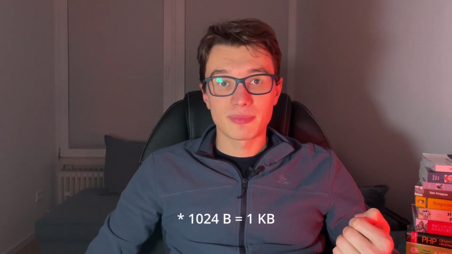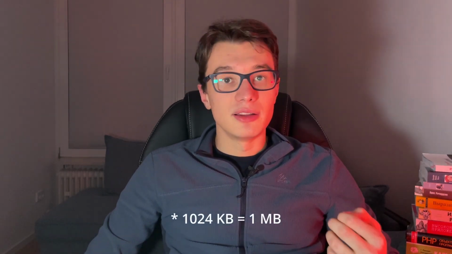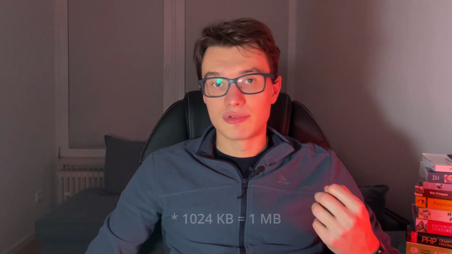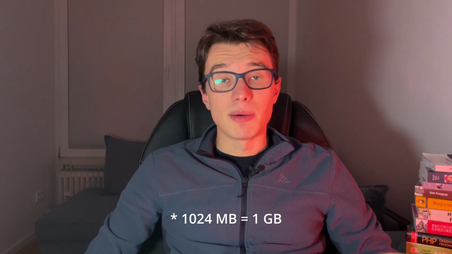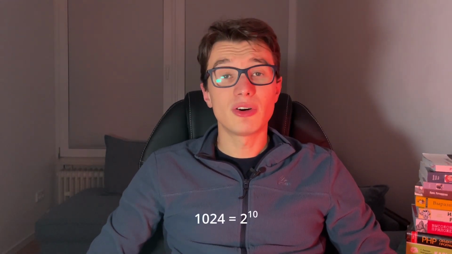1024 bytes is already a kilobyte. 1024 kilobytes is already a megabyte. 1024 megabytes is a gigabyte. Why 1024? Because it's a power of 2, and it's exactly 2 to the power of 10. 2 to the power of 10 is 1024. But how do computers make sense of these 0s and 1s?